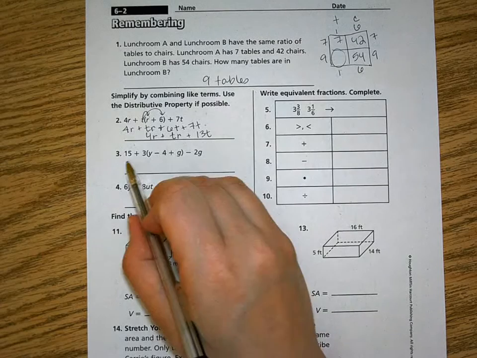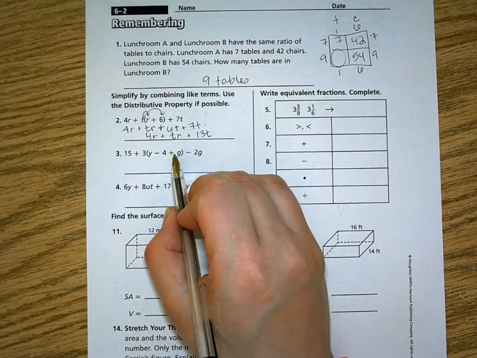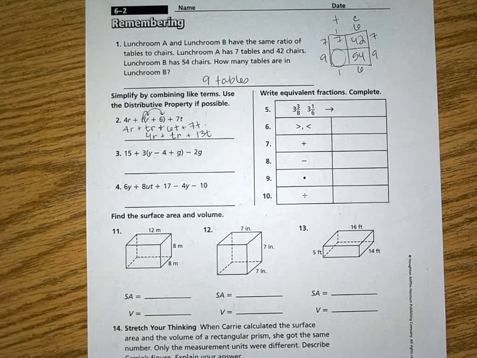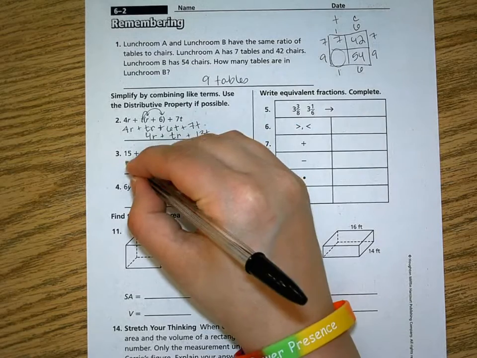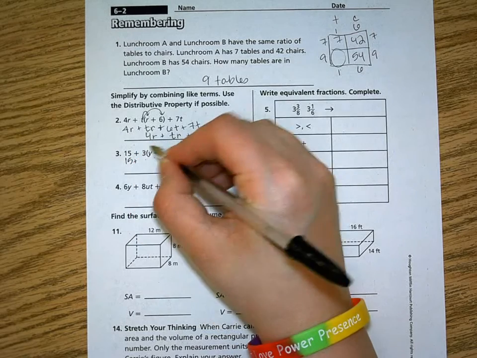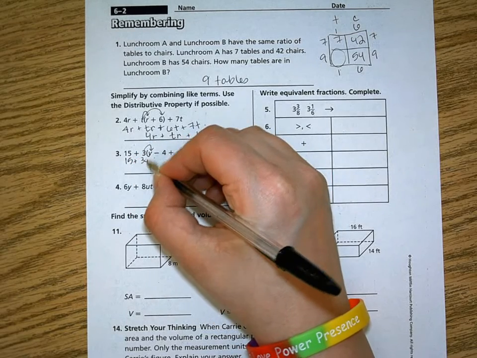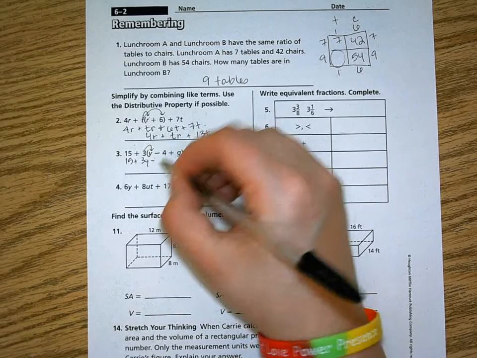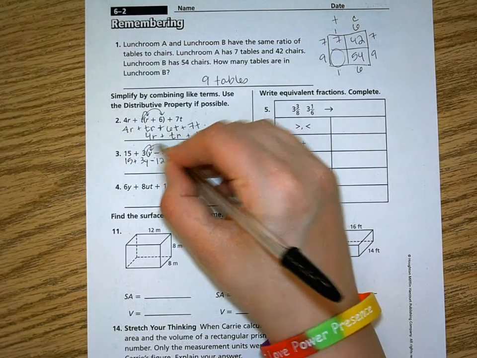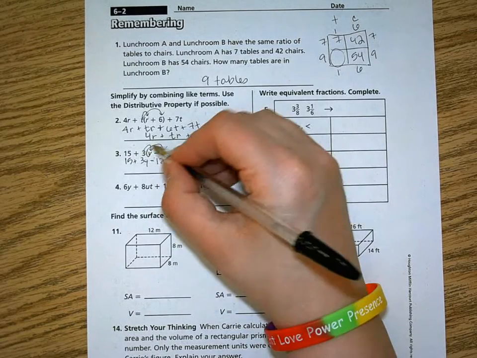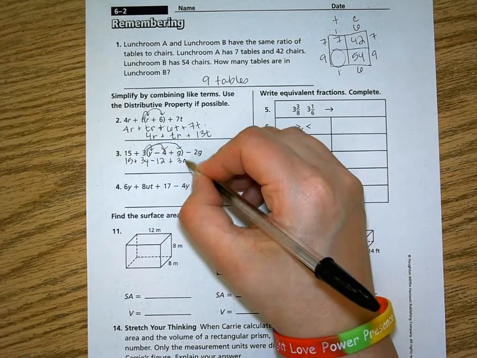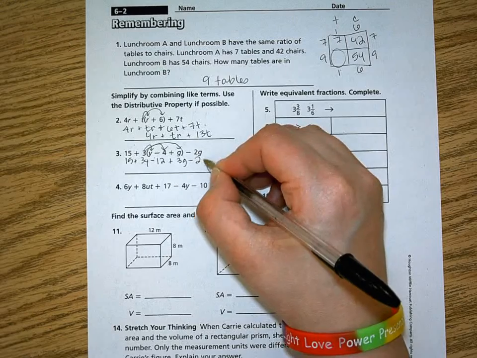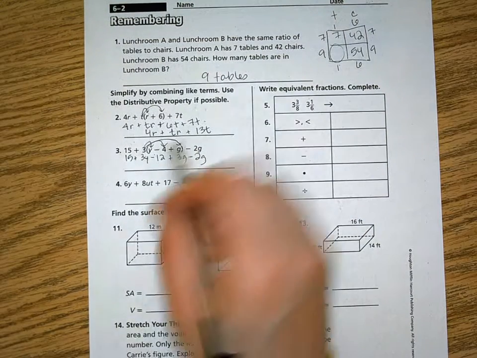Number 3, 15 plus 3 times y minus 4 plus g. That seems like a good place to do the distributive property. So let's rewrite that as 15 plus 3 times y is 3y minus 3 times 4 is 12. Okay, distribute 3 times 4 is 12. Plus, there's a plus sign there, 3 times g is 3g, and then we just do the minus 2g at the end. See what we can combine.